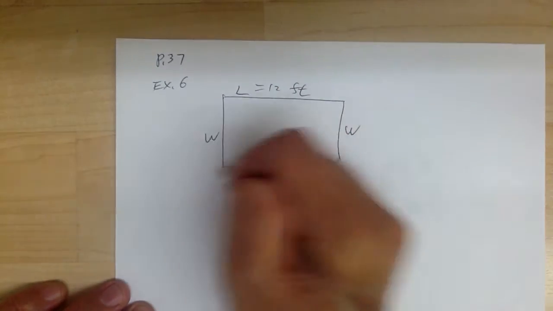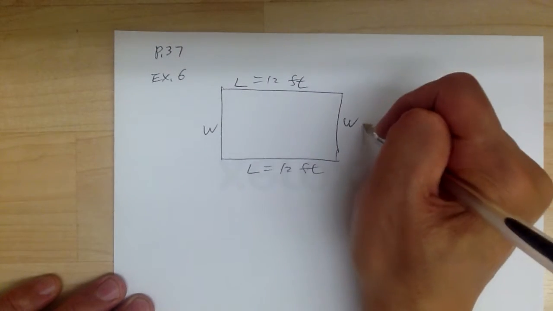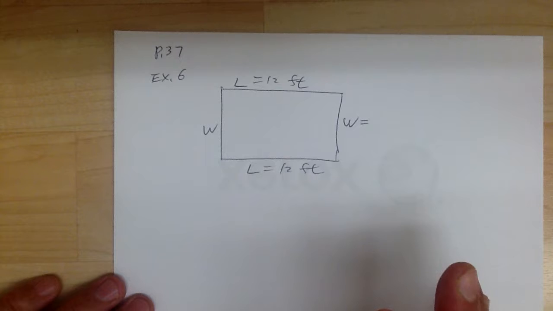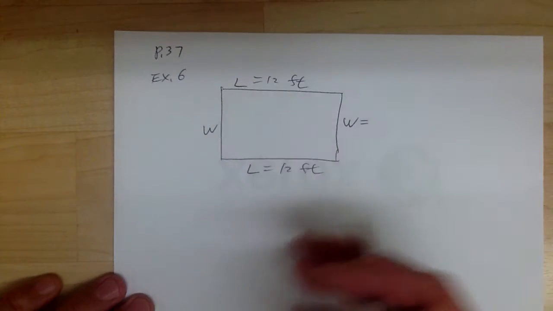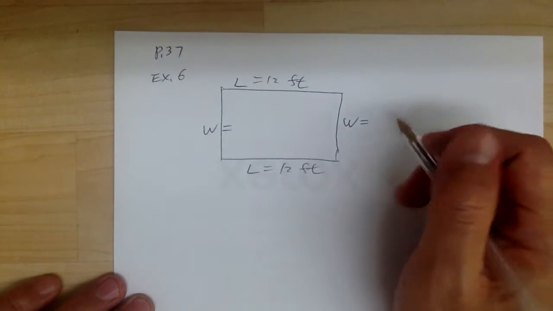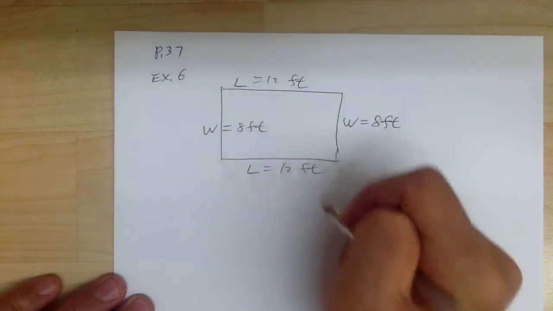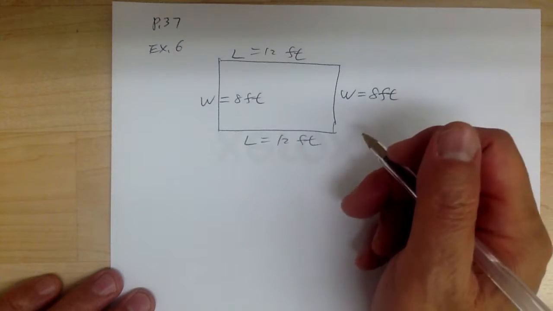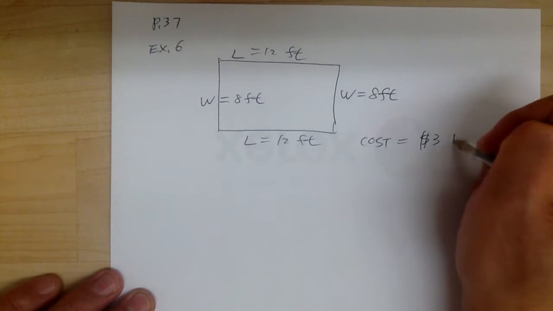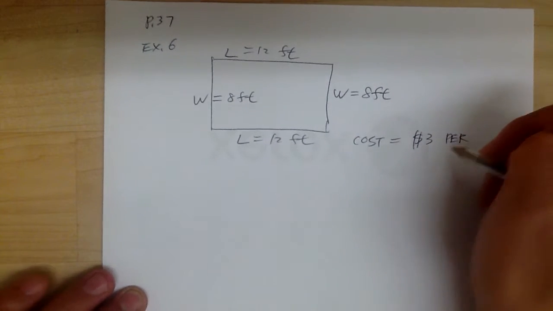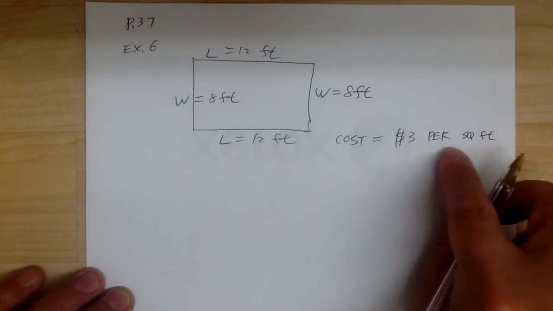You can write everything down. Again, don't do everything in your head. You write it down so you can show people what you're doing. Again, remember the goal of math is not just getting the answer for yourself. The goal is you want to show people how to get to the answer. And so the width is 8 feet. And the cost is $3 per square foot. So cost equals $3 per square foot. You can use an abbreviation for per square foot.